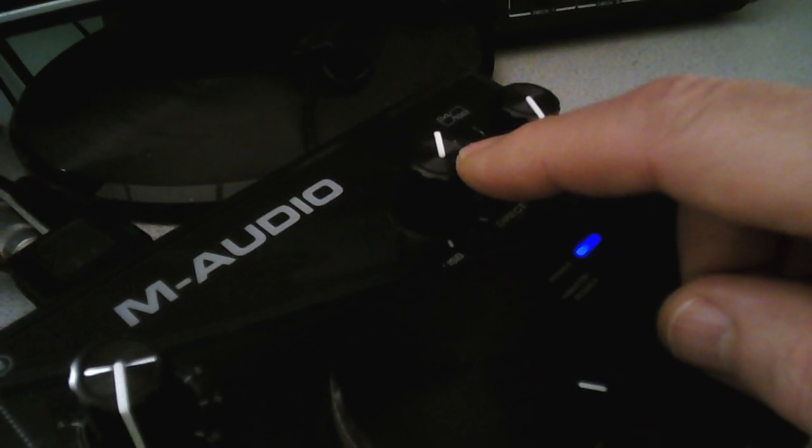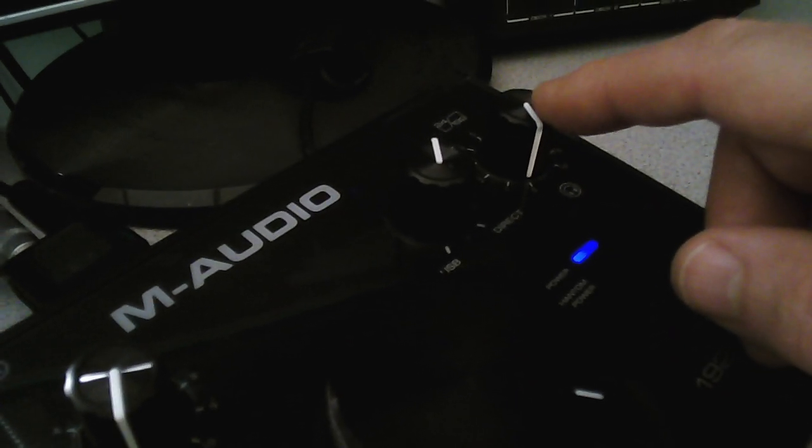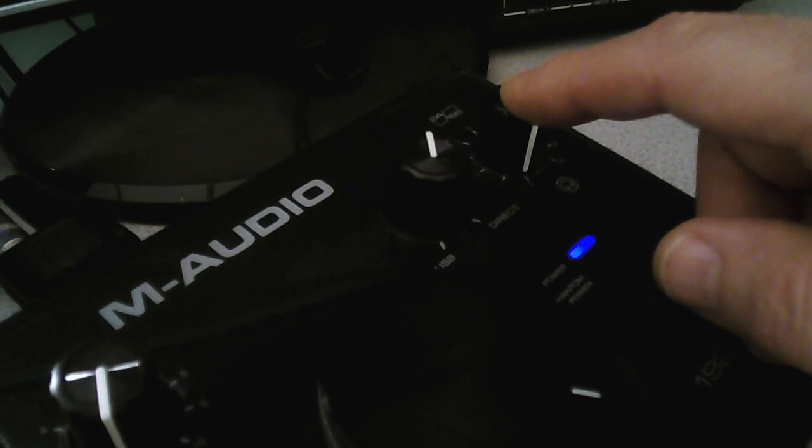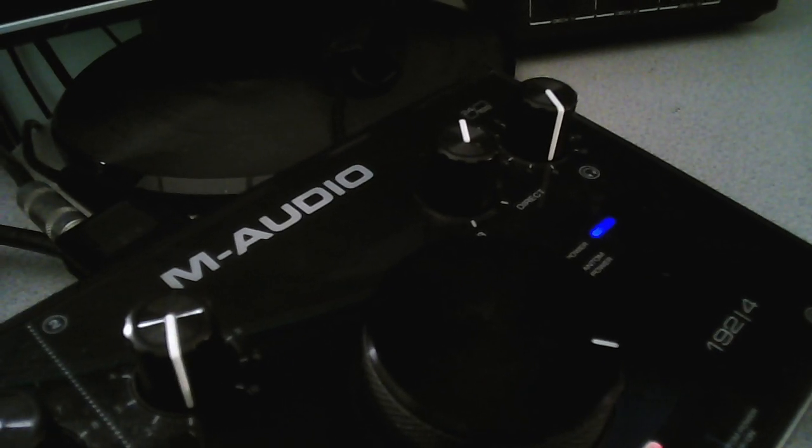Also, make sure your speakers are off for obvious reasons. It's going to loop and feedback. And use your headphones. All right. So that's that in a nutshell.